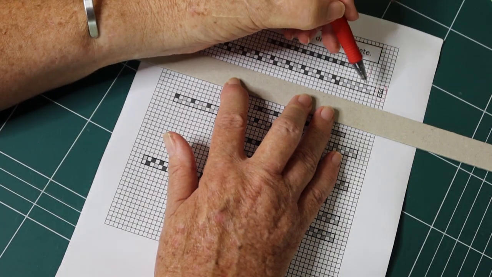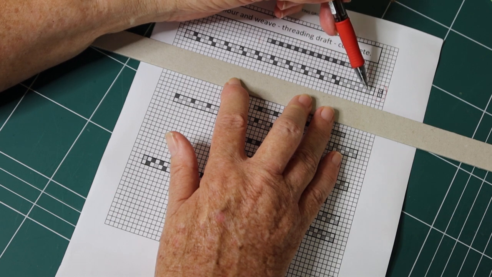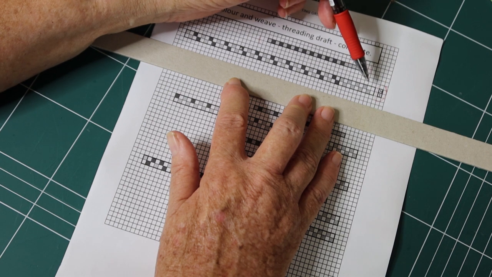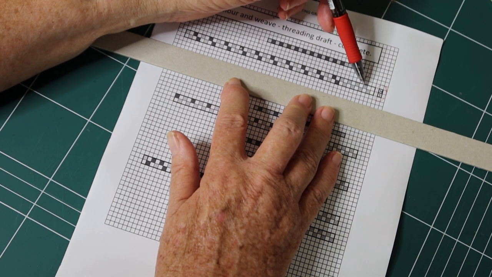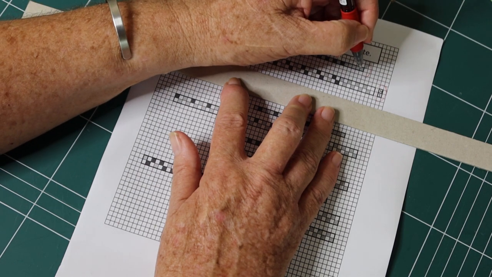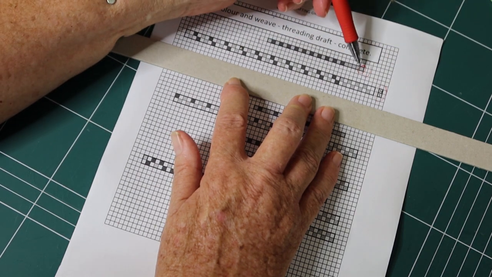So, where there is a filled block in the bottom row of blocks of this draft, that will mean that you have a thread in a slot. Where there is a filled block in the top row of blocks, that will mean that you have a thread in a hole.